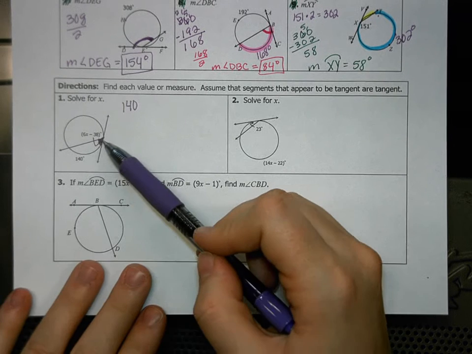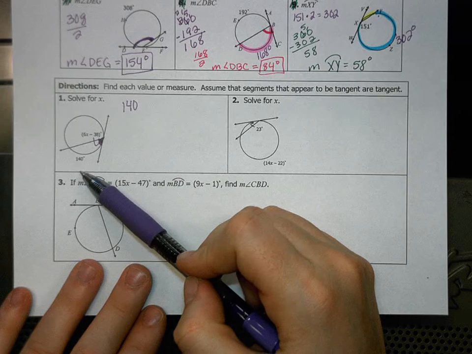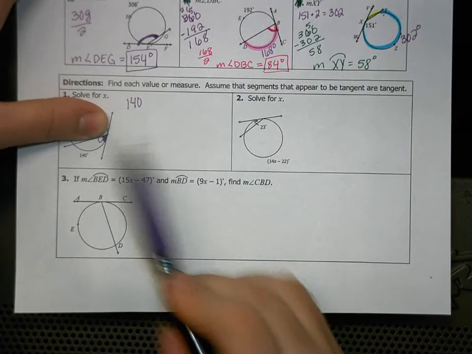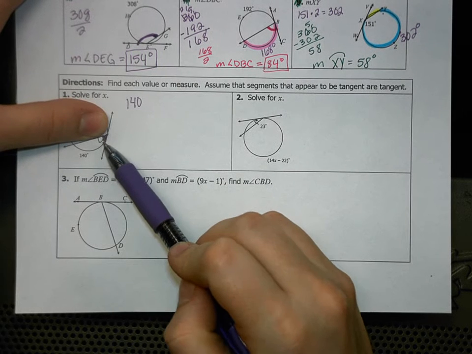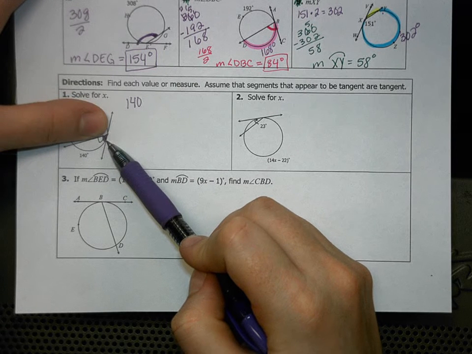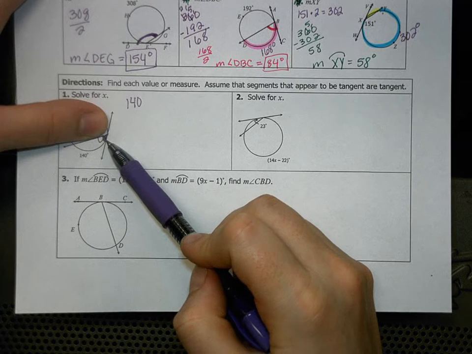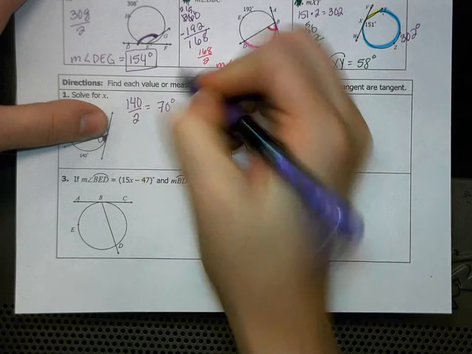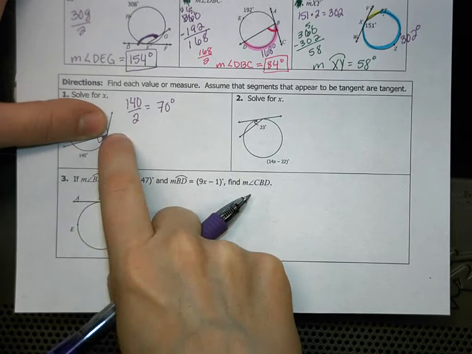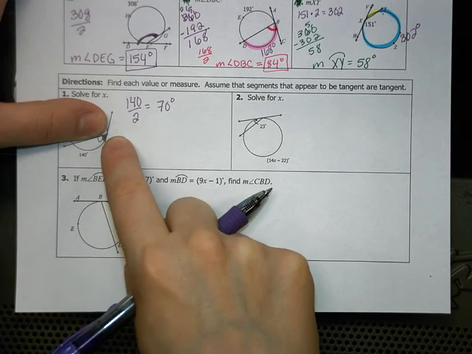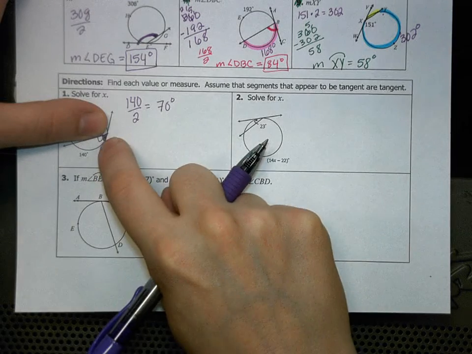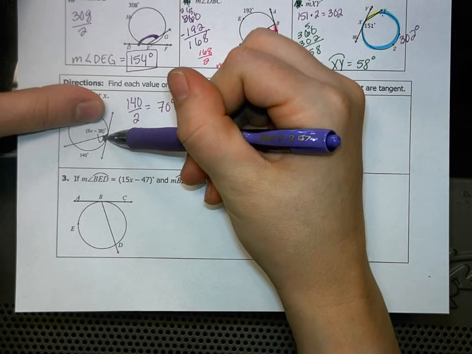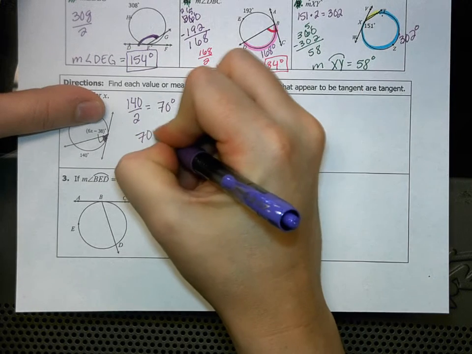Okay, so you can multiply this angle by 2 to get the 140. But if I ignored this right here, and I just said, what is the degrees of that angle? What would you tell me? 70. How did you get 70? Divide 140 by 2 and you get 70, right? So if you're going from an arc to an angle, you need to go from the bigger one to the smaller one. So we're dividing to get to that angle. If that angle is 70, but it's also 6x minus 38, you can set those two things equal to each other.